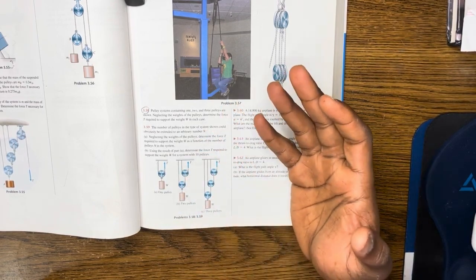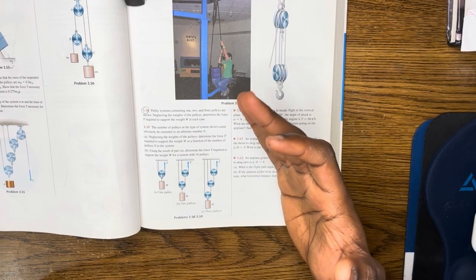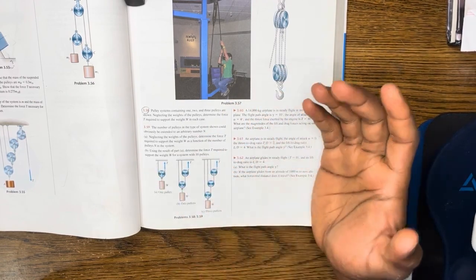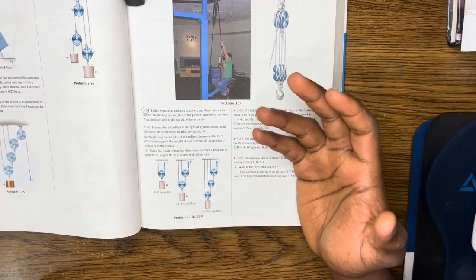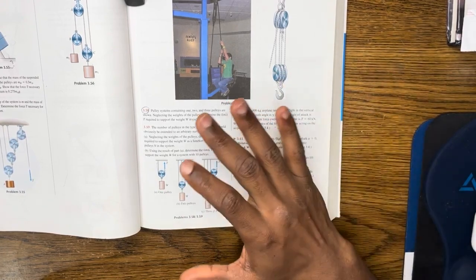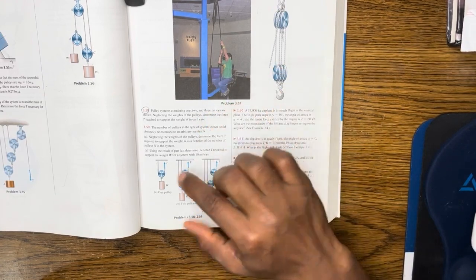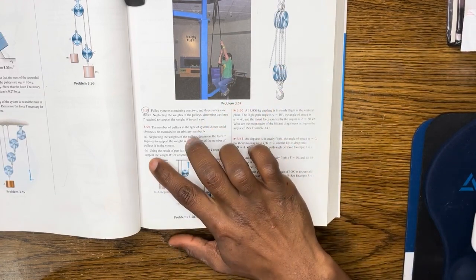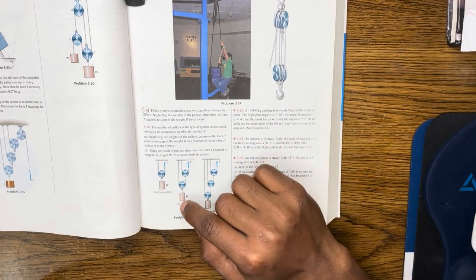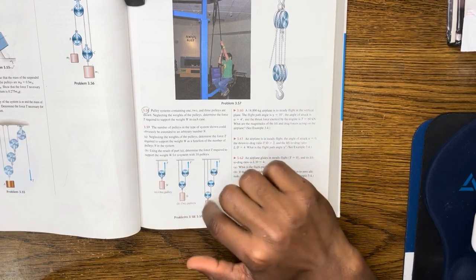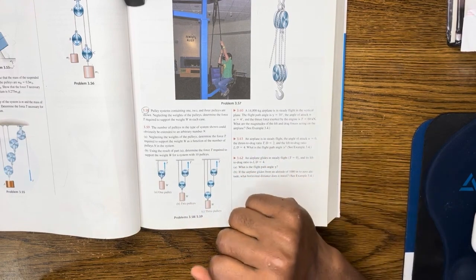Neglecting the weights of the pulleys, even though they have a mass, we're going to neglect them. Determine the force T, this tension here, required to support the weight W, this mass here, in each case.